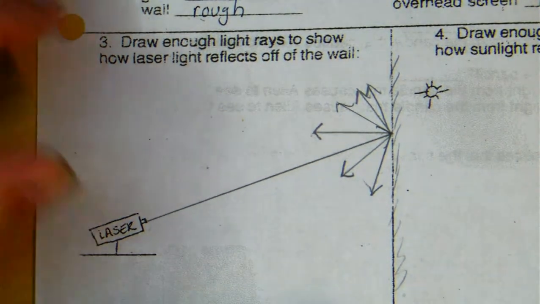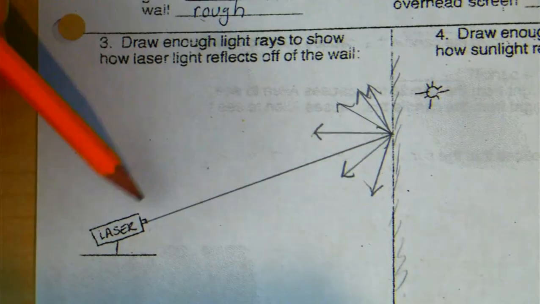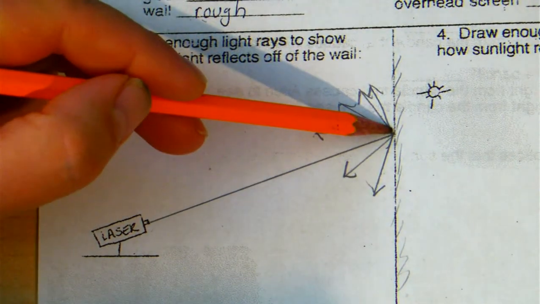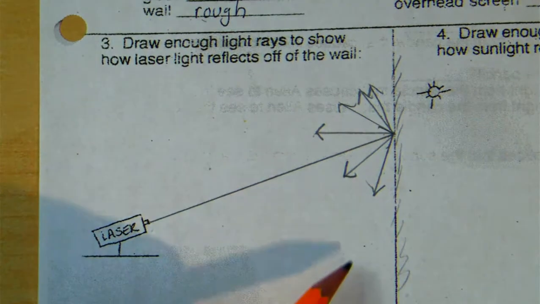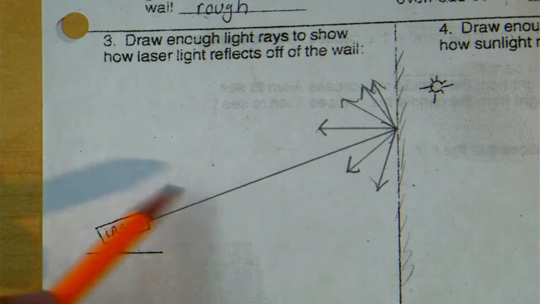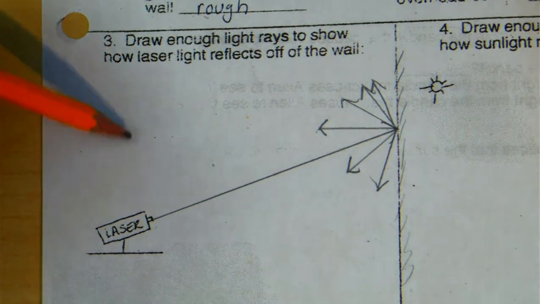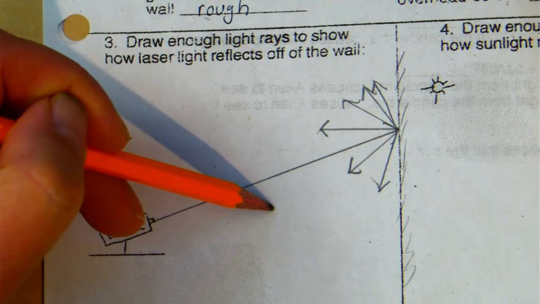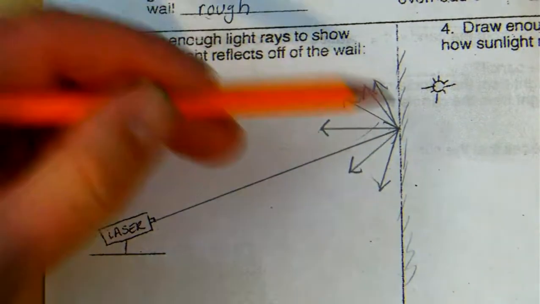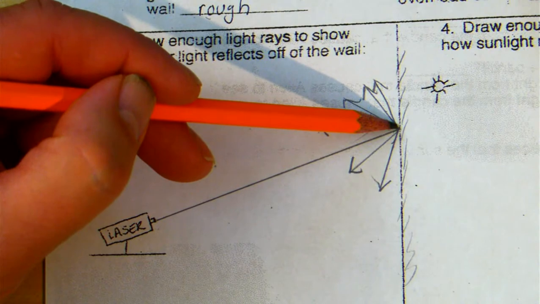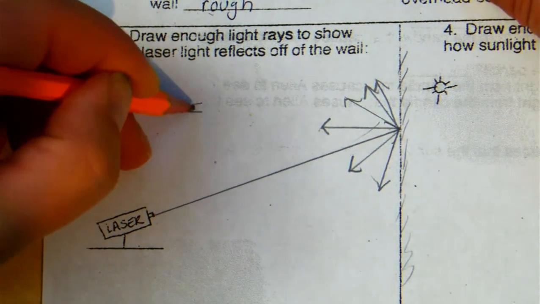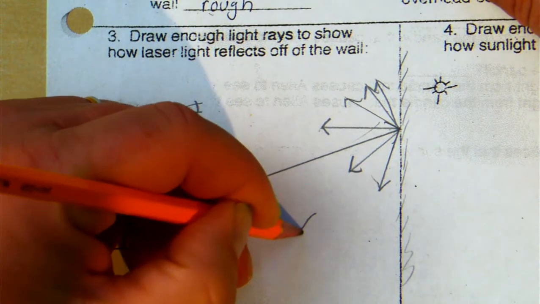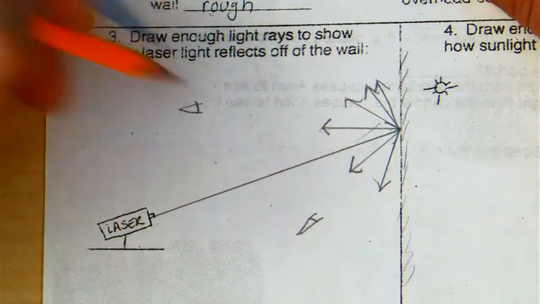Ta-da! That was fun. Now, wherever the laser beam hits the wall, all students in the classroom can see it, because whether you're close to the wall or across the classroom or standing up over here or sitting down over there, rays of light are scattering from the wall into your eye. Whether your eye is over here or your eye is over there, light enters your eye.